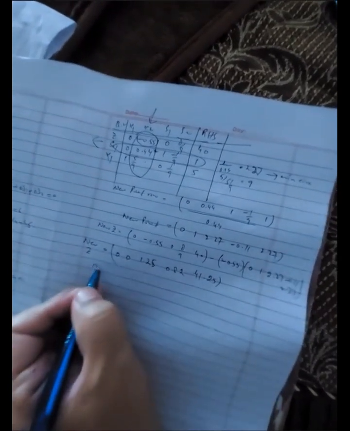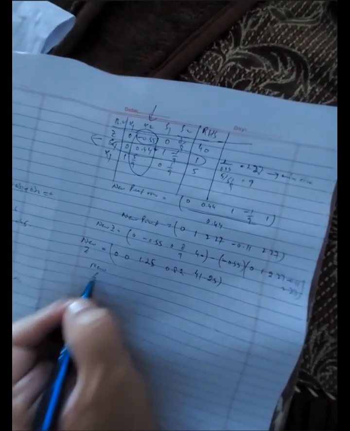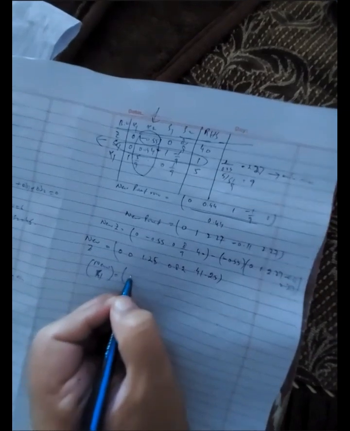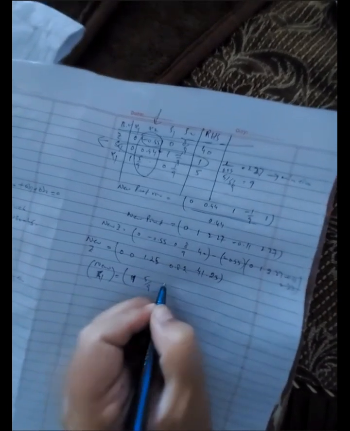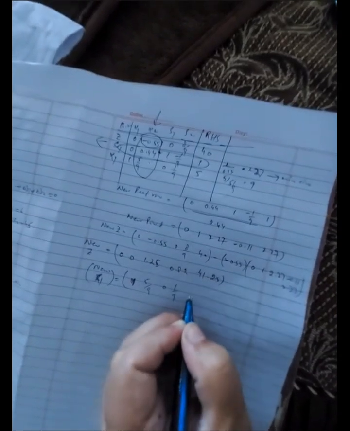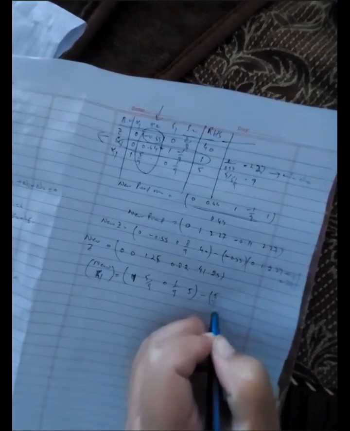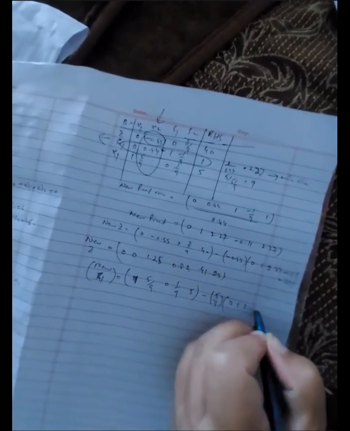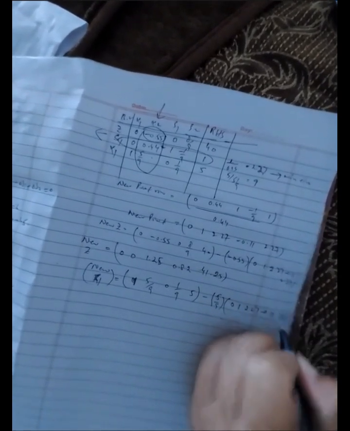Okay, now new x1 is equal to the old x1, which is 1, 5 by 9, 0, 1 by 9, and 5, minus 5 by 9 into 0, 1, 2.27, minus 0.11 and 2.27.